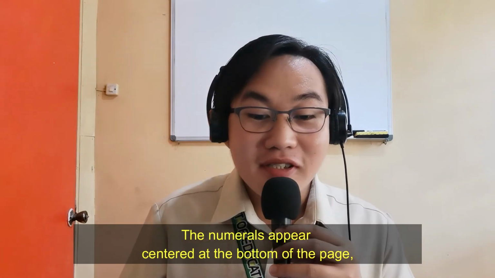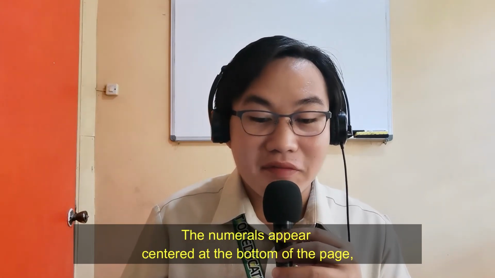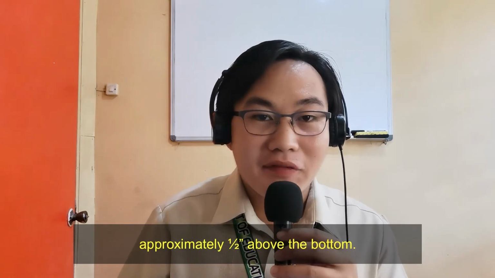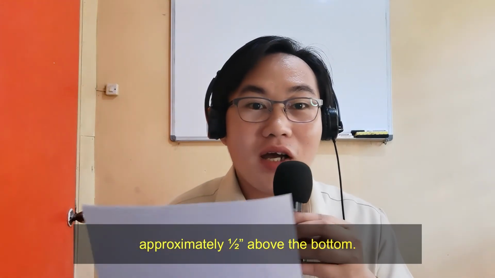Okay? The numerals appear centered at the bottom of the page, approximately 1/2 inch above the bottom. So, kung ang Arabic number natin kanina, sinabi ko sa inyo, dito siya magre-reflect sa itaas, okay? Yung inyo namang Roman numerals is dito siya sa baba. Dito na portion, yung itinuturo ko ngayon sa inyo, okay?